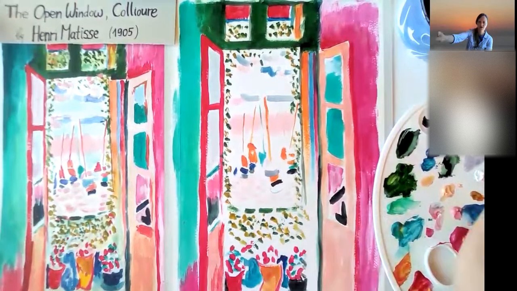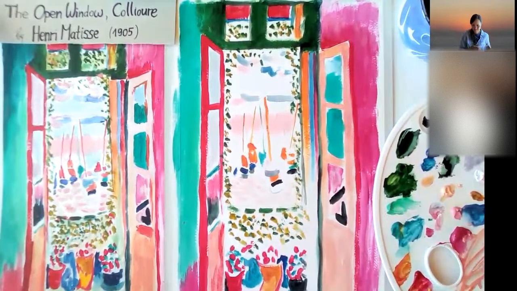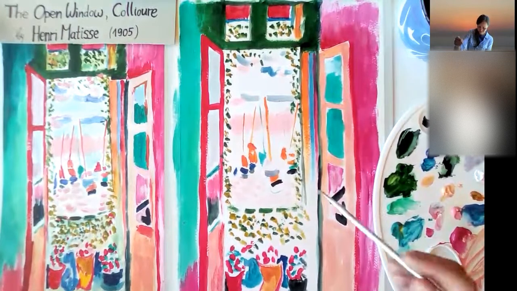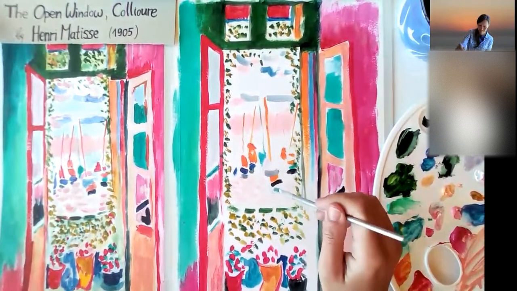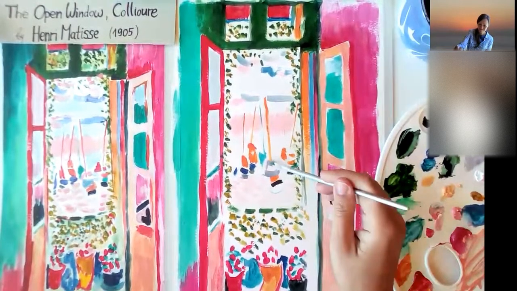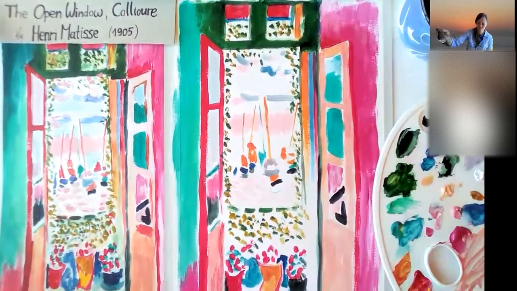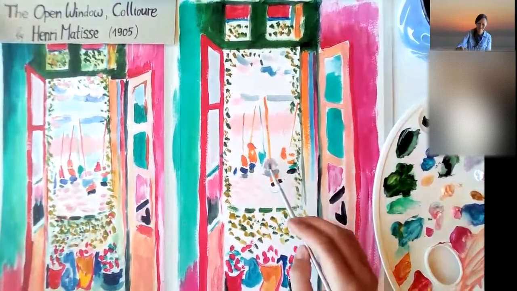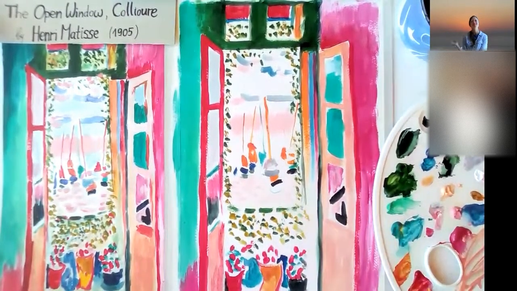Yeah, but wait till it's dry, otherwise it all will mix. The leaves, everything better.